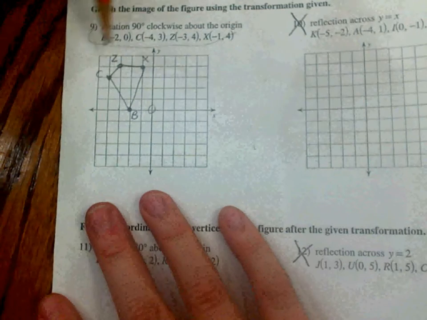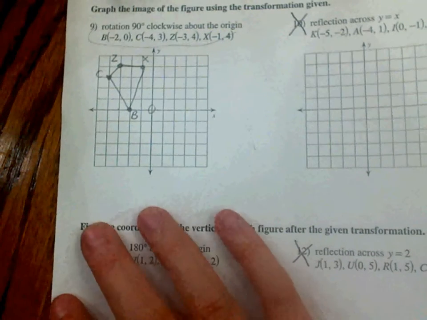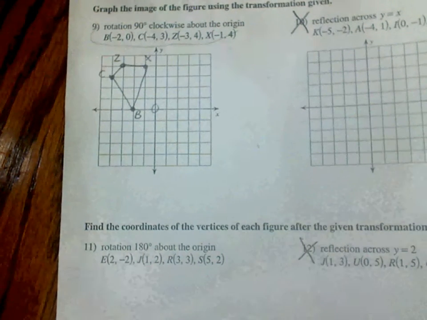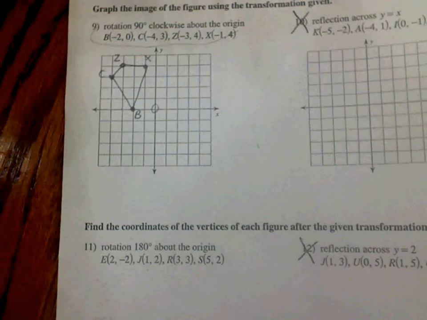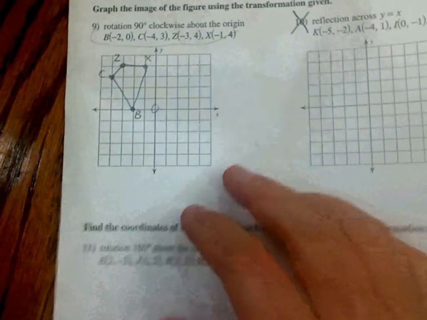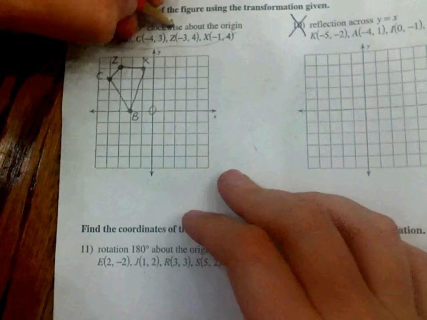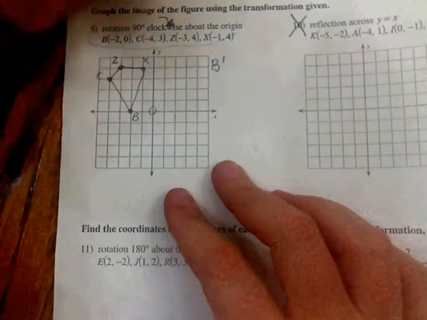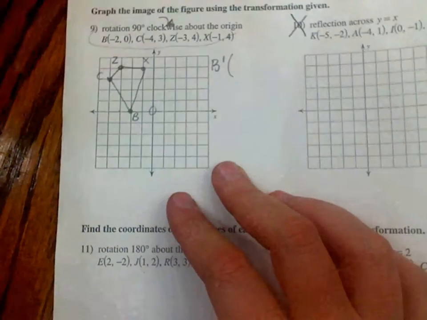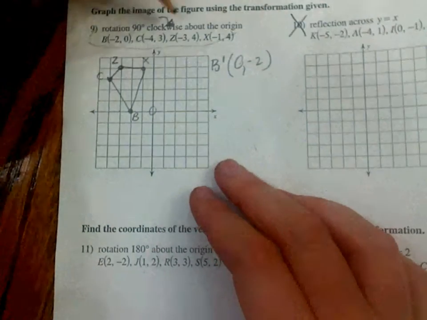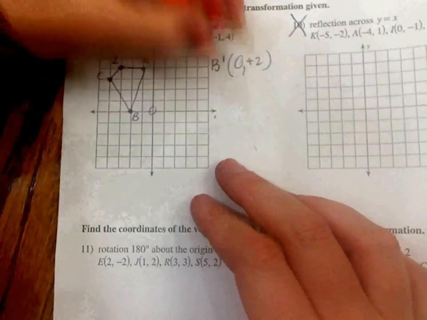Okay, now we're going to do a 90 degrees clockwise rotation. So remember, for a 90 degrees clockwise rotation, the numbers, the x and y, they switch places. And then for clockwise, the one on the right changes signs. So let's do B prime. The 0 and the -2 are going to switch places. And then since it's clockwise, we change the sign on the right.